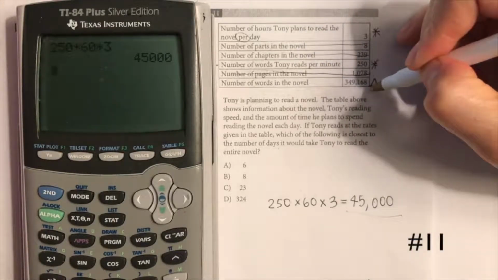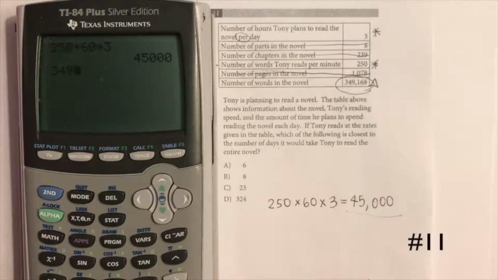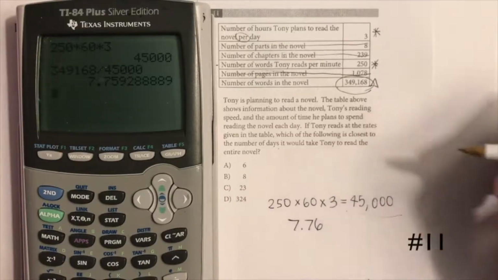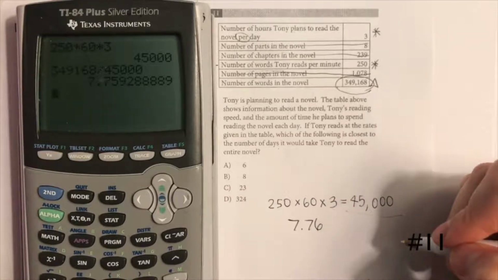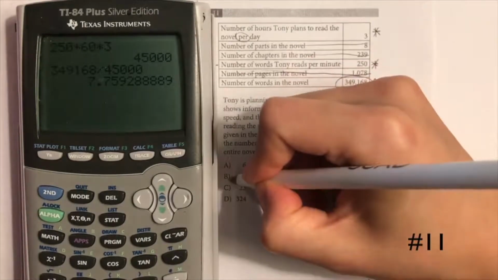So we know that he wants to read a total of 349,168 words, and he can read 45,000 words per day, so that gives us 7.76 days for Tony to read the entire novel, and that would round up to approximately 8, which is answer choice B.